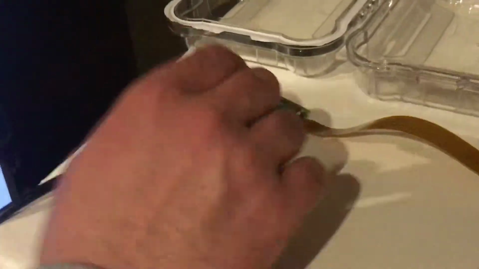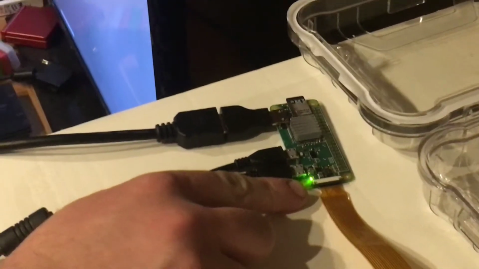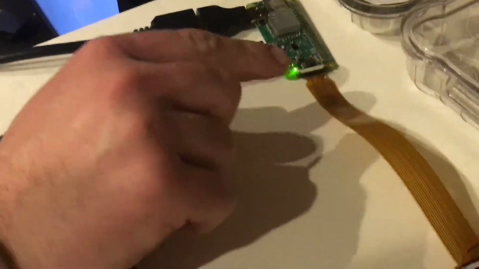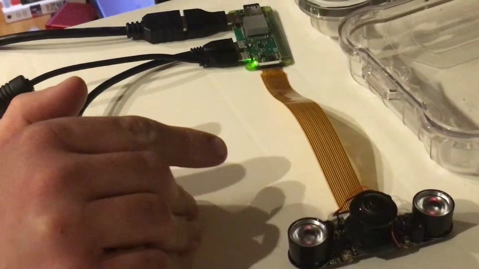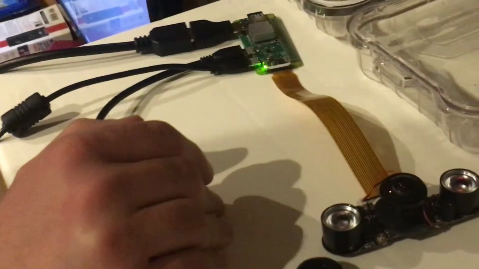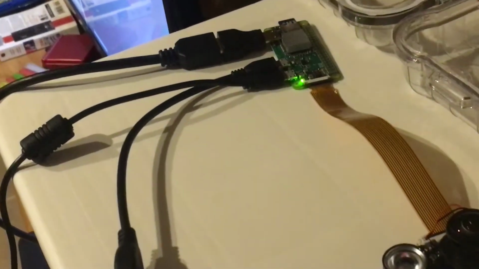And one thing to keep in mind when you're assembling this is to make sure that the black ribbon is faced up when you are connecting it, because if you don't, it will ruin the cable and you will not be able to use that cable for any of the other stuff.